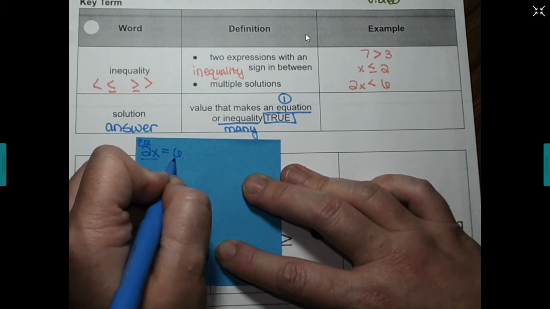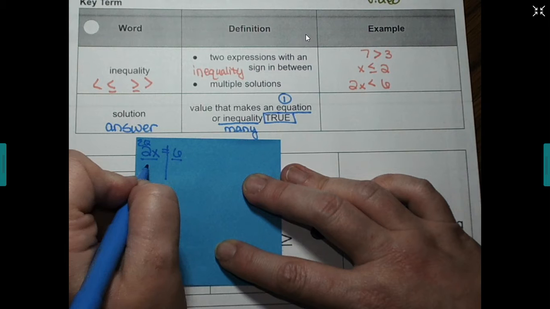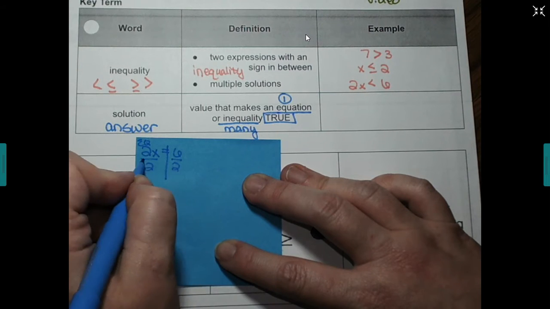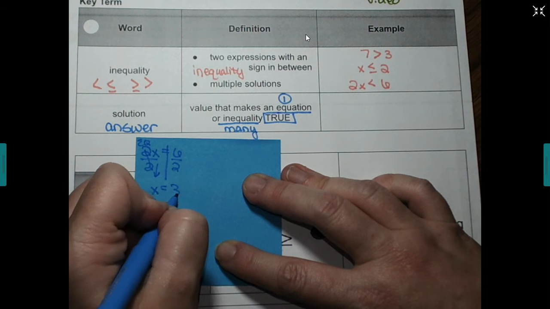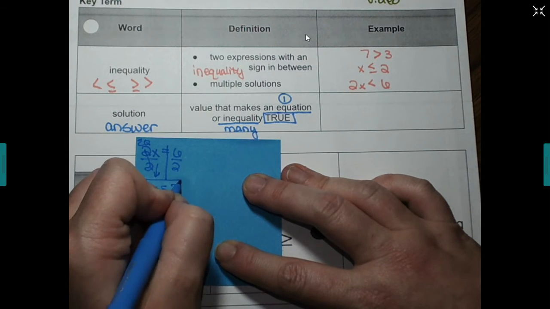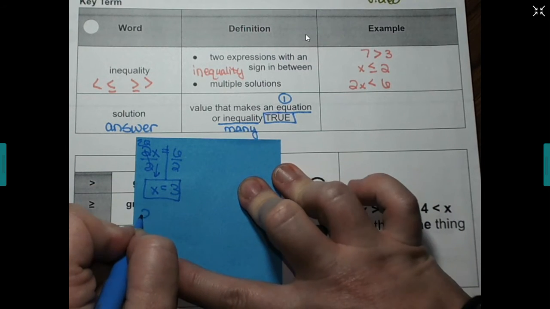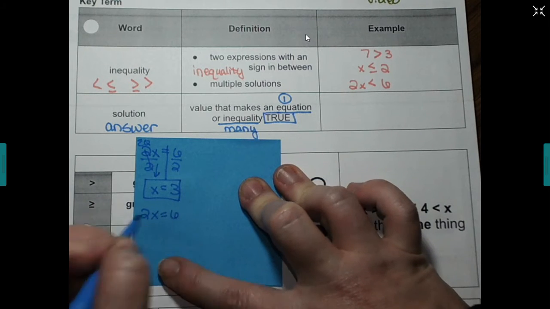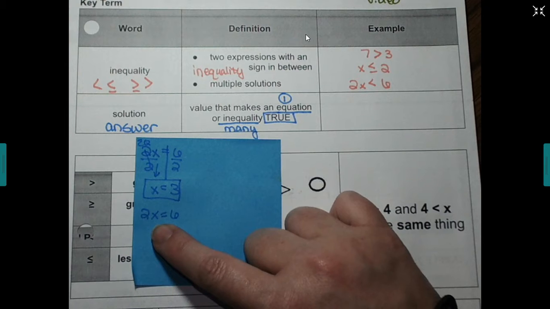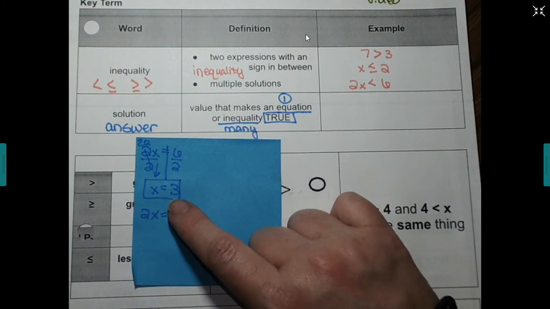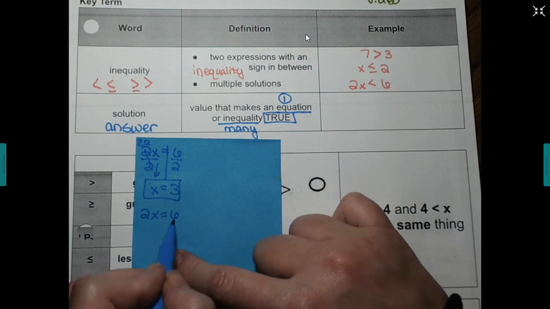If I divide both sides by 2, I learn that x equals 3. That means that for 2x equals 6, the only thing that x can equal is 3 for this to be a true statement.